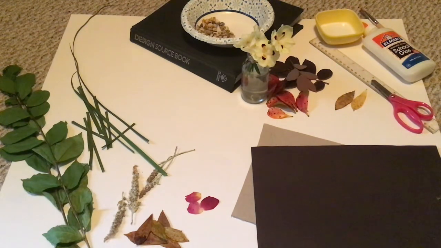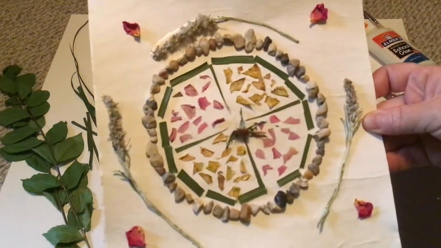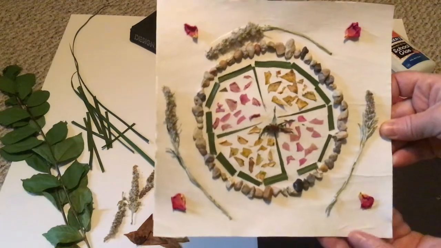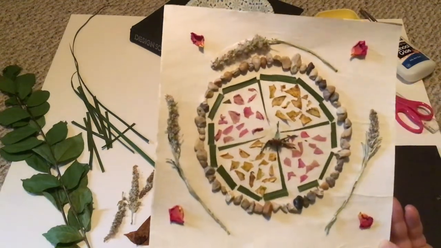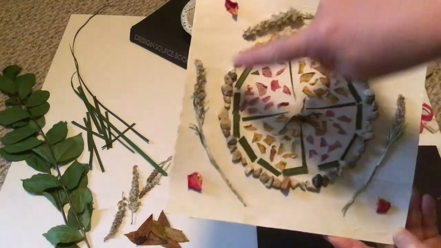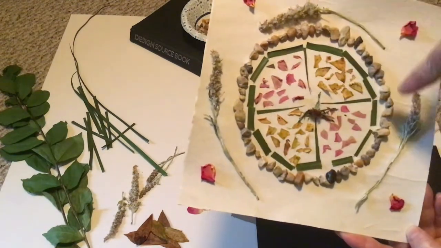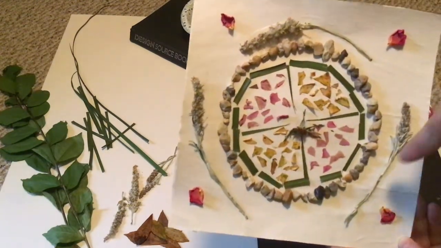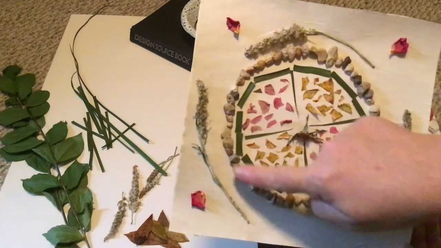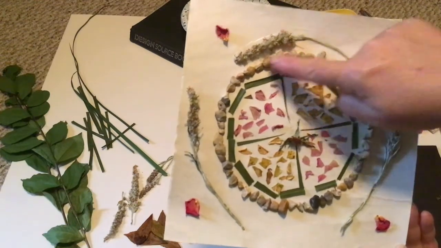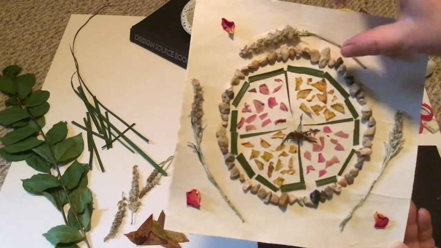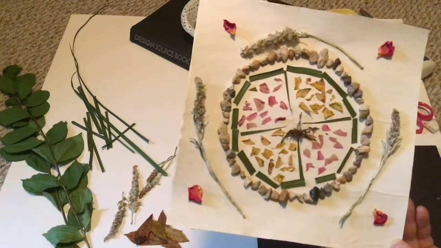Now, here is one. This is a really good example of an organic mandala. It's similar to the mandala examples I showed you in the beginning of the book. The design, you could actually see the circle, right? Now look, did you notice the rocks here? That would be something easy to glue because that doesn't change. The rocks won't change through time, but everything else does.